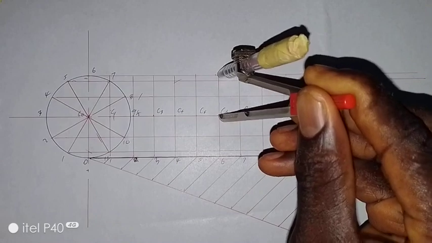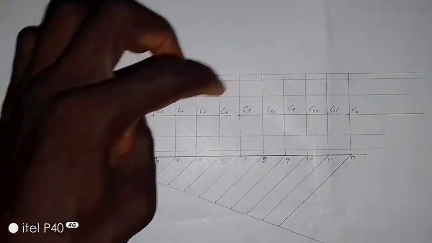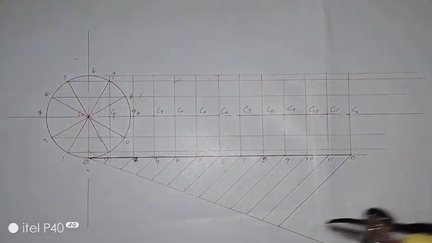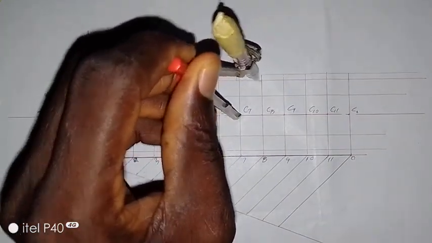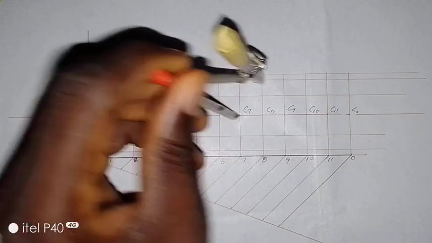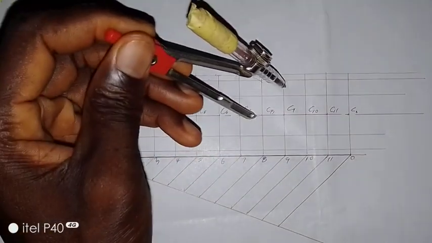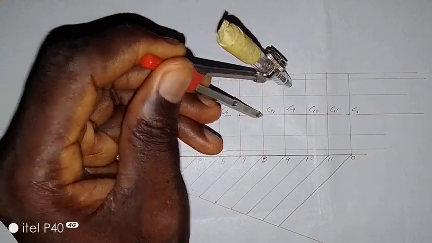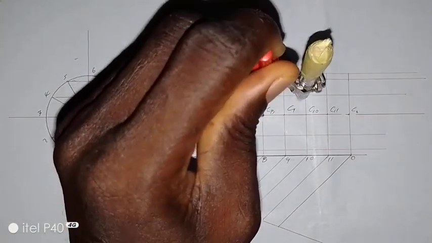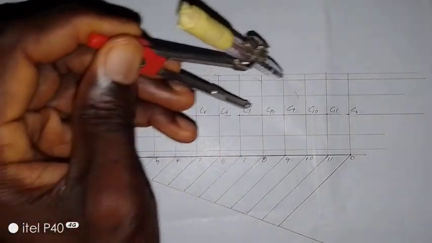So this is it, just touch the last line, which is on 6. Then I'll put the compass at center 7 and make an arc on line 7, which is the same line as 5. Then at center 8, I make an arc on line 8, which is the same line as that of 4.